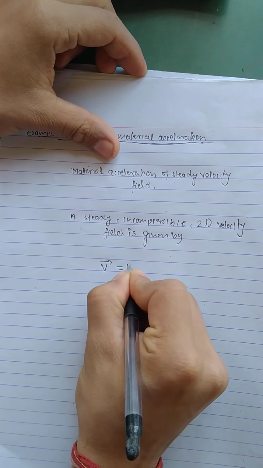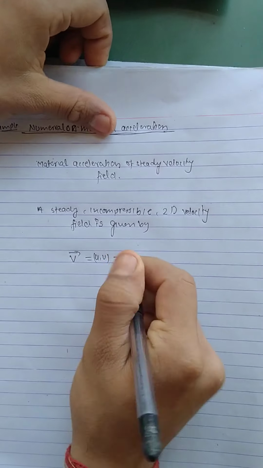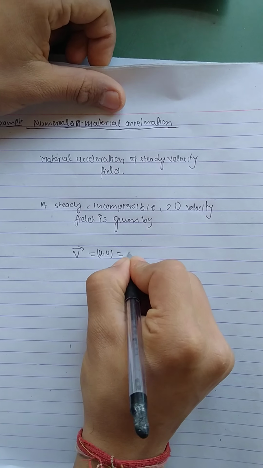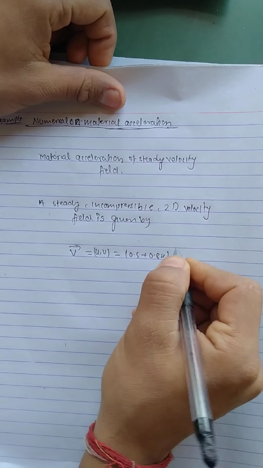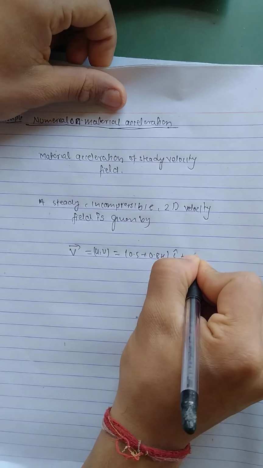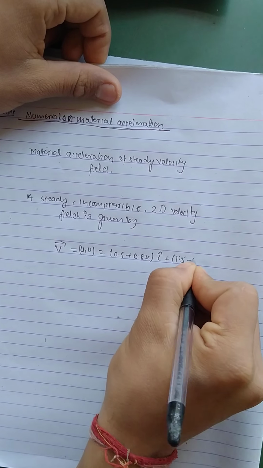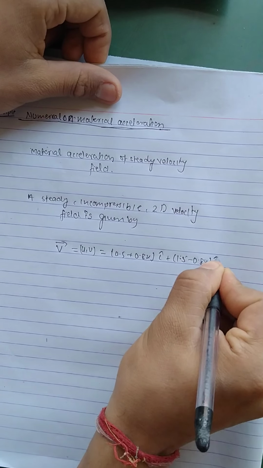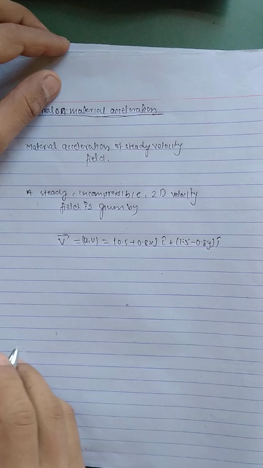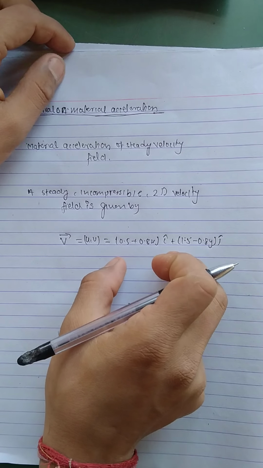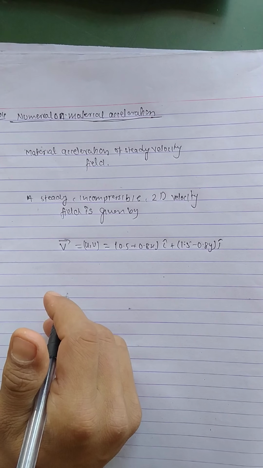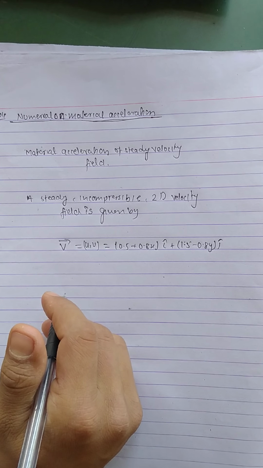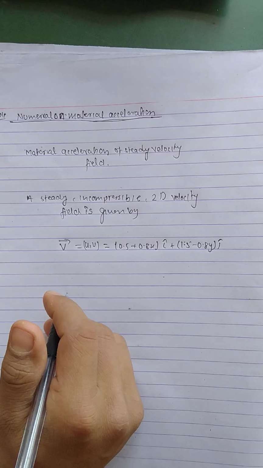the vector field (u, v) equals (0.5 + 0.8x) i cap plus (1.5 - 0.8y) j cap. So this is the given steady velocity field, and from it we have to find the material acceleration of the steady velocity field.